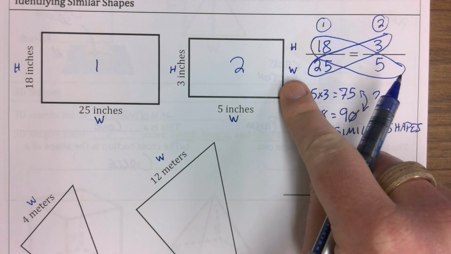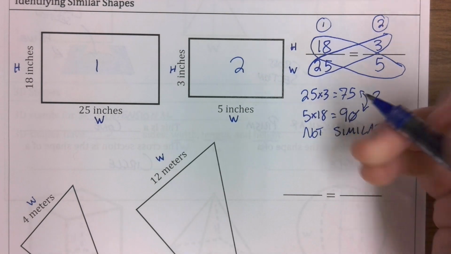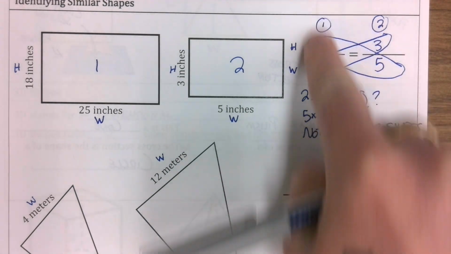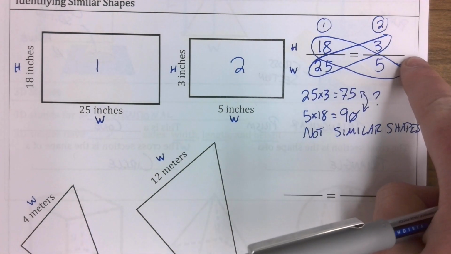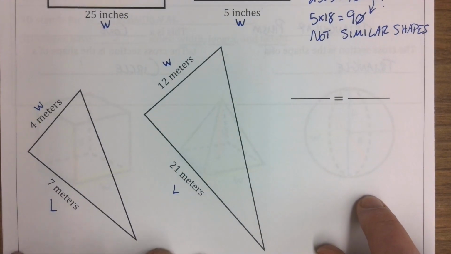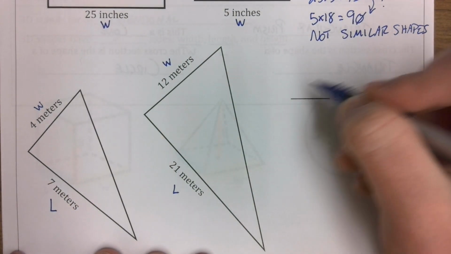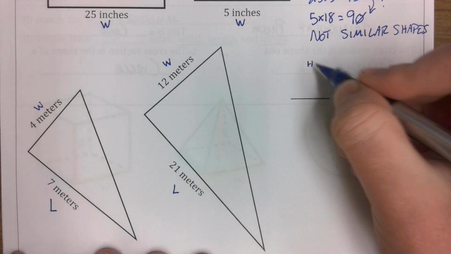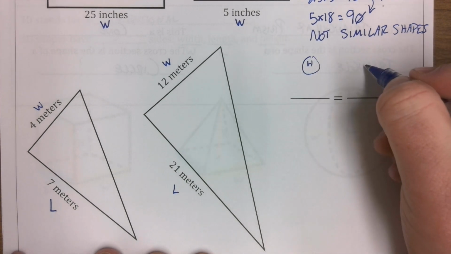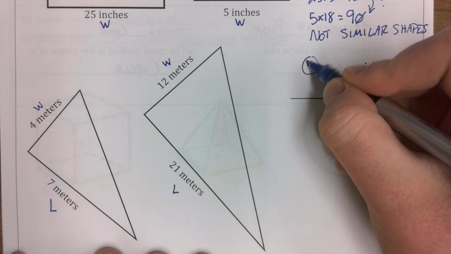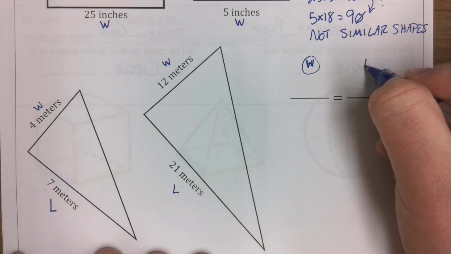Now, earlier we looked at height on top, width on bottom. I'm going to flip it. Instead of doing one whole shape here, I'm going to do one whole shape across. So I'm going to do the width of both shapes, and then the length of both shapes.